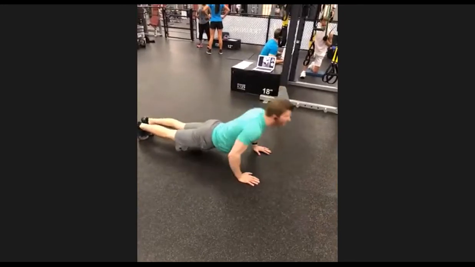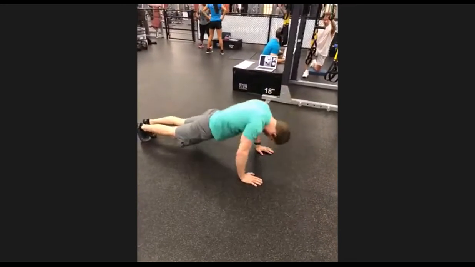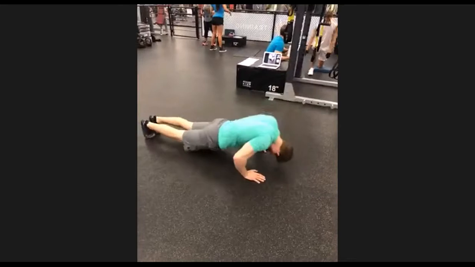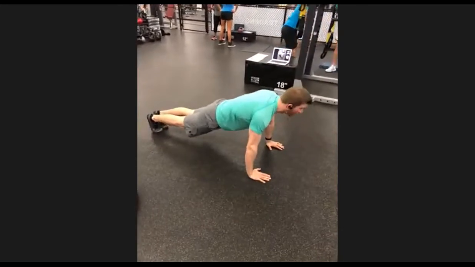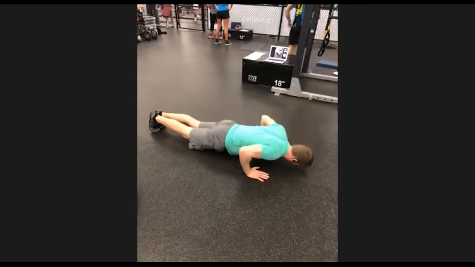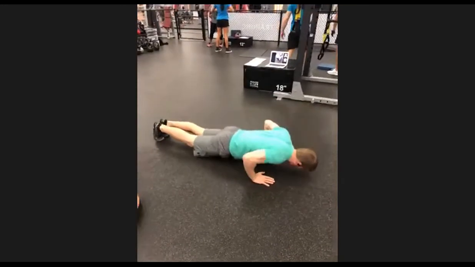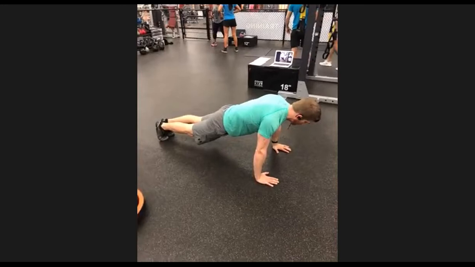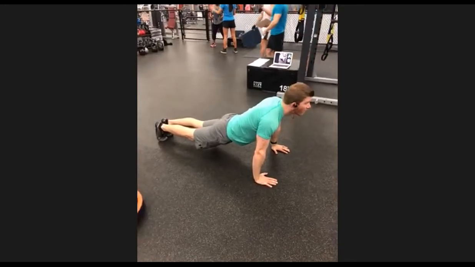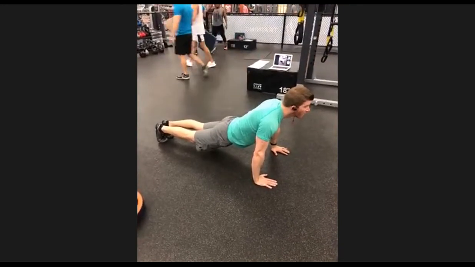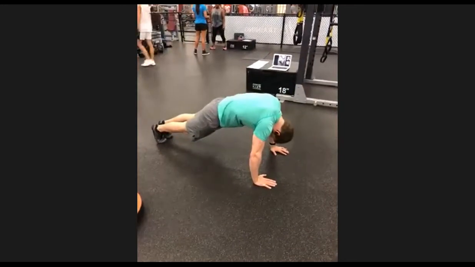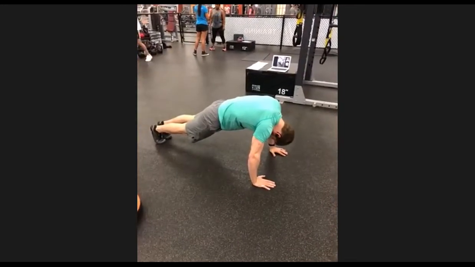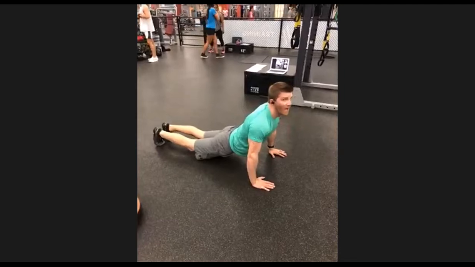If he just gets into a plank position, you see where his spine goes, where he puts his head. As he raises his head up, you notice where his hips go. And then same thing, we'll lower your head down. There you go. So the hips and the spine will follow where that head goes.